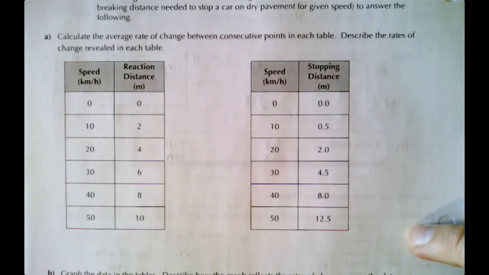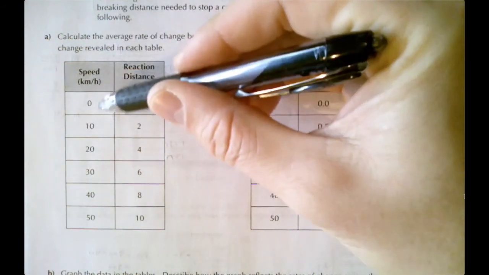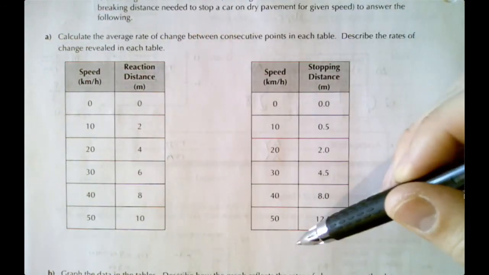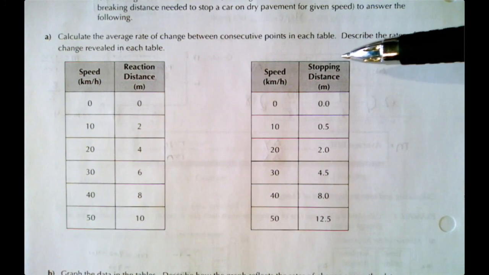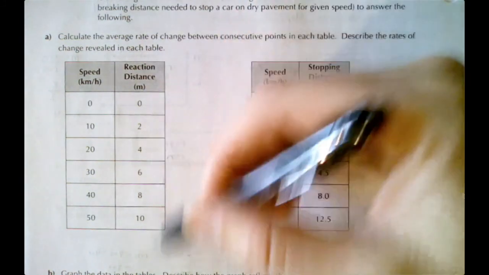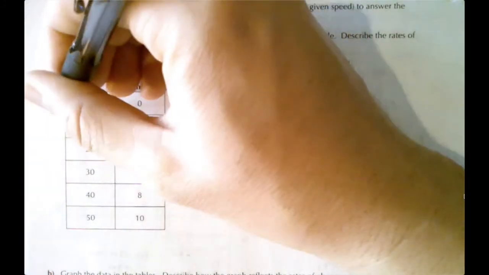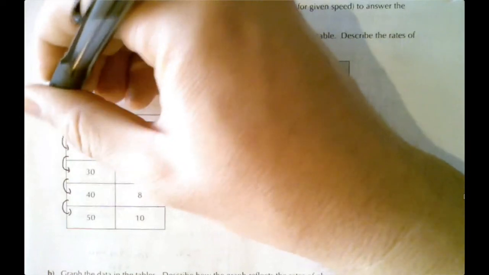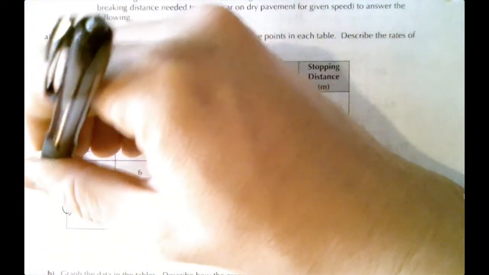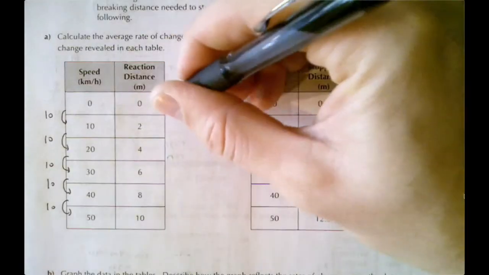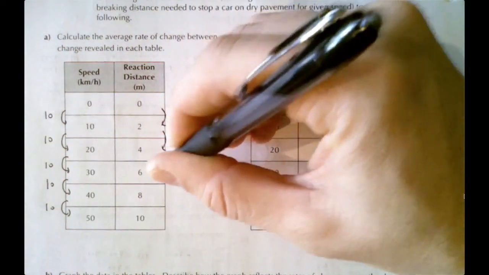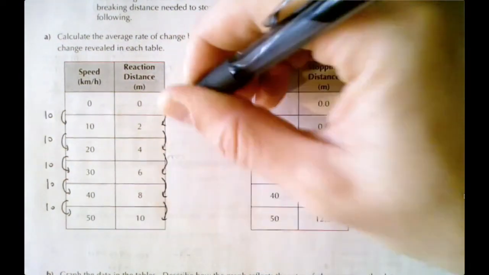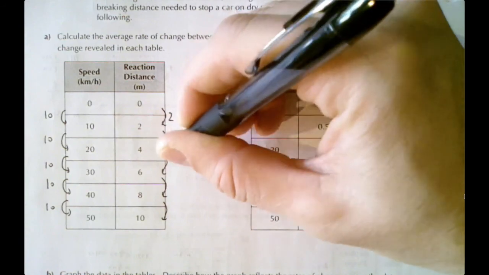All right. So we can do this if the speeds are going up by the same amount, and they are every time. So if we want to find the rates of change, we're just looking at the change in y divided by the change in x. So what's our change in x? Well, it's going up by 10 every time. And our change in y? It's going up by 2, up by 2, up by 2, up by 2, and up by 2.